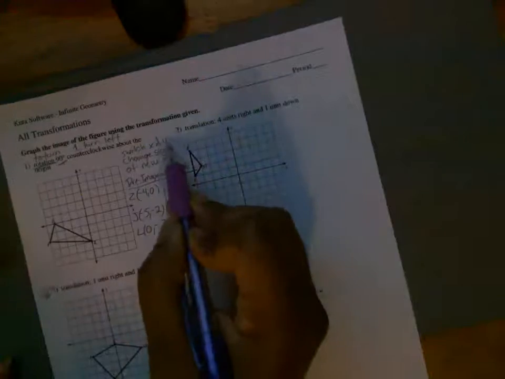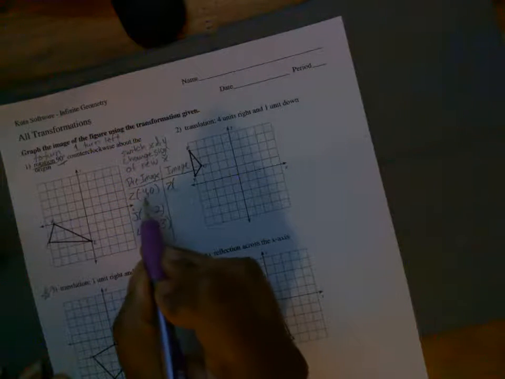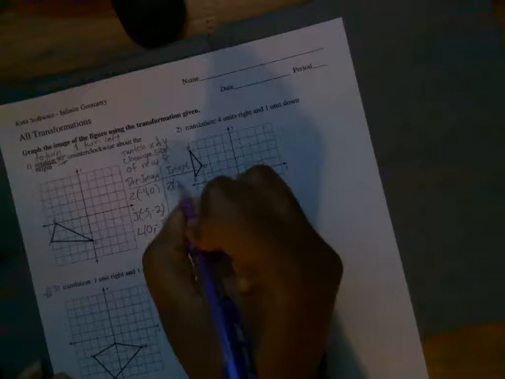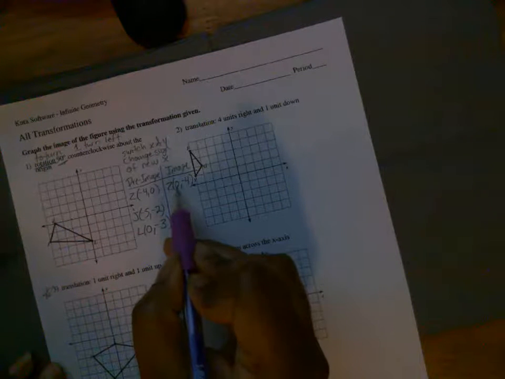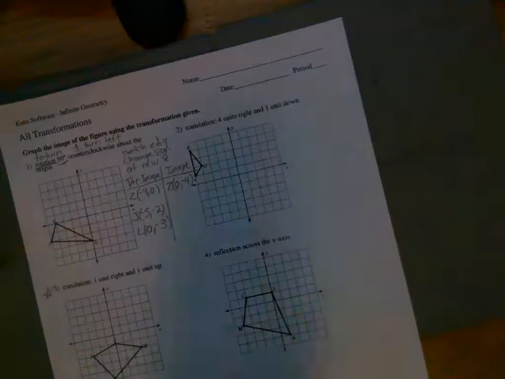Remember, since we're not physically going to move our paper, or sometimes we physically can't move our paper, we're using this rule. The rule says we're going to switch X and Y. Remember, don't forget your cheat sheet. You're going to switch X and Y, and then change the sign of the new X. So if I switch X and Y, instead of it being -4 and 0, it's going to be 0 and -4. Then it says change the sign of the new X. New X is 0. 0 is neither negative nor positive, so there's nothing to change.